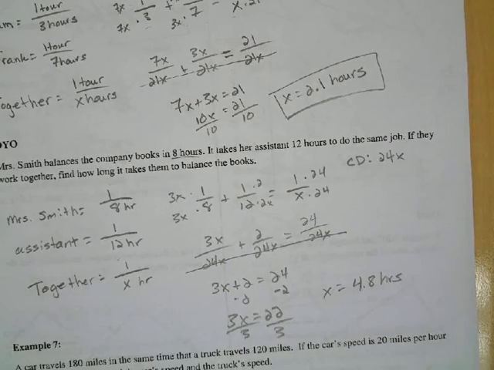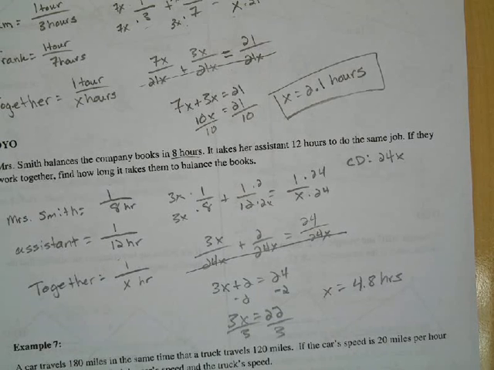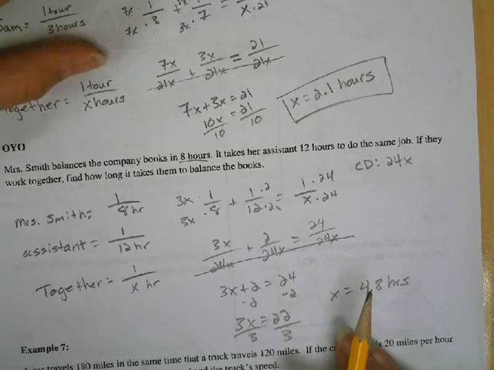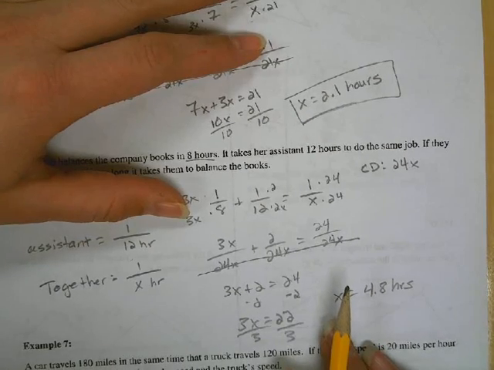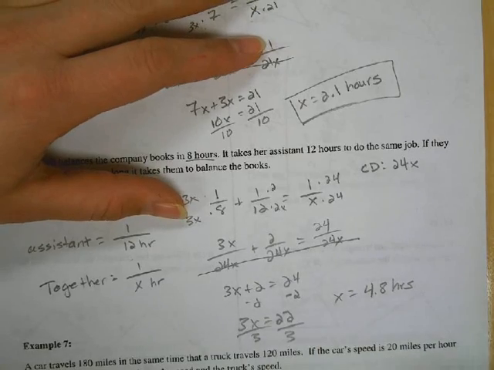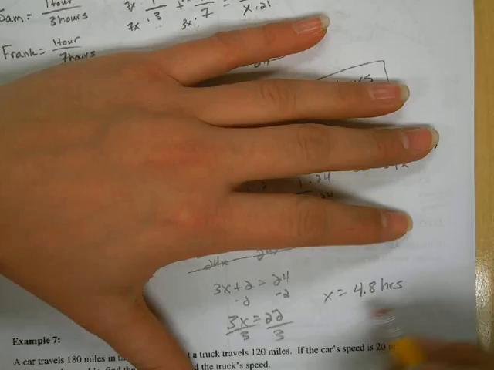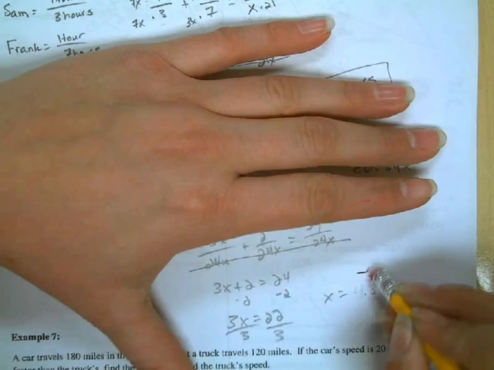Okay, X is equal to 4.8 hours. I got to grab a calculator and double check that. 22 divided by 3 is not 4.8 hours. Sorry, I'm looking at something up here that seems to be inconsistent with something that I have.